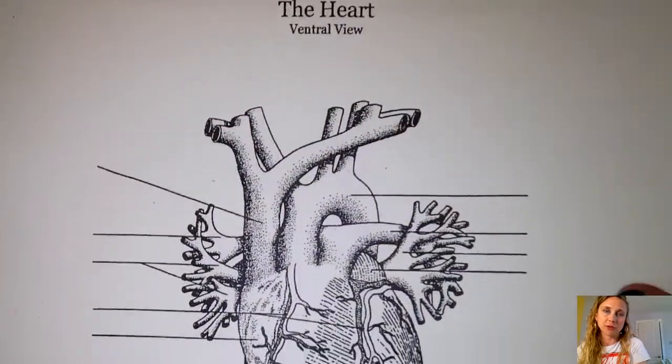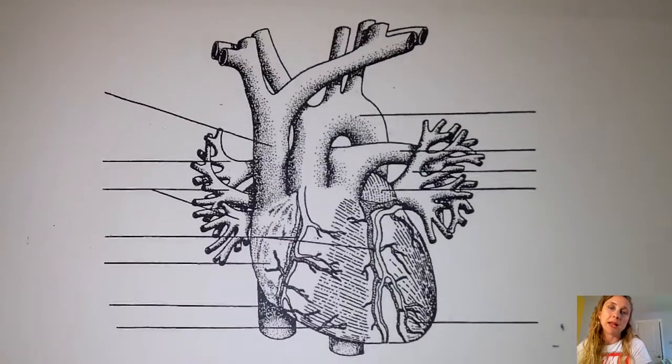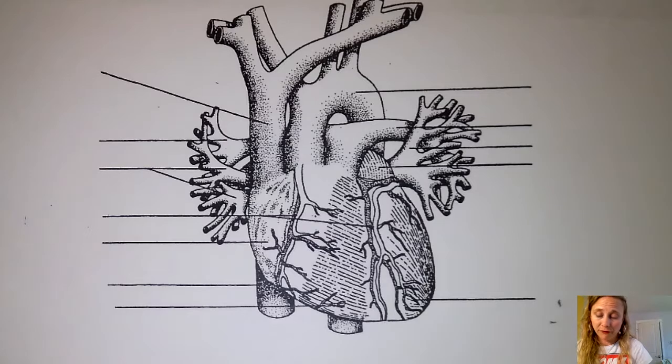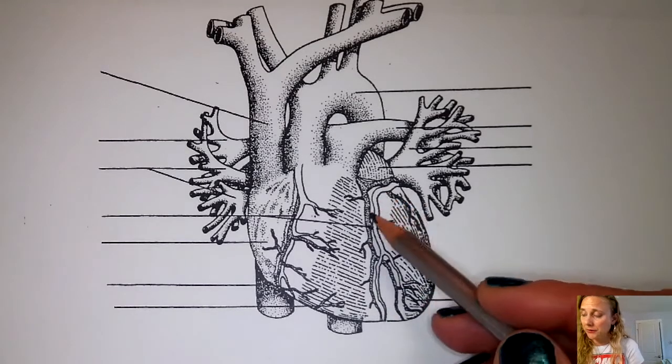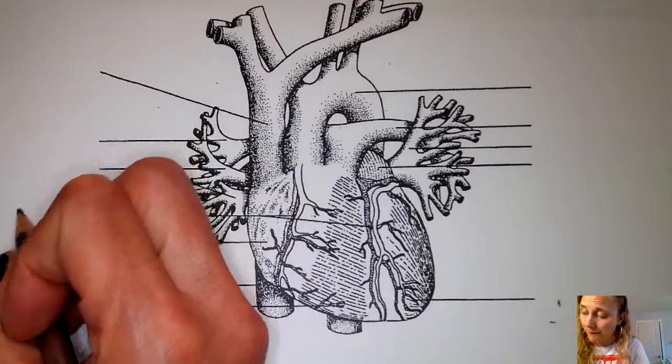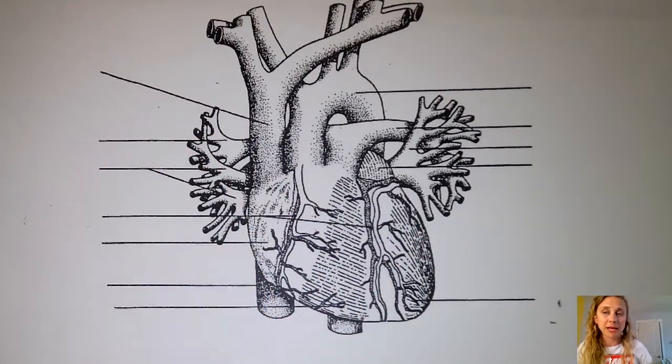All right, so let's flip this over. It's still the ventral view. It just has all of the cardiac tissue. And one difference that you're going to notice here is that the heart itself has its own blood vessels. Okay, so remember a coronal cut? That's kind of like a frontal cut, and it makes a front and a back.